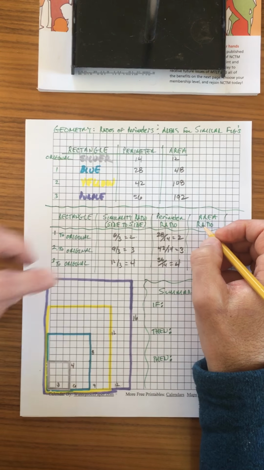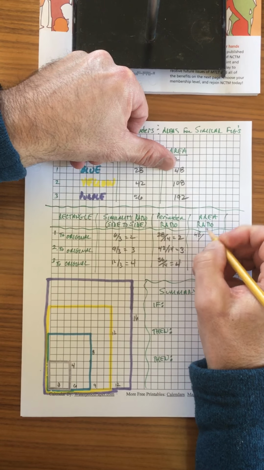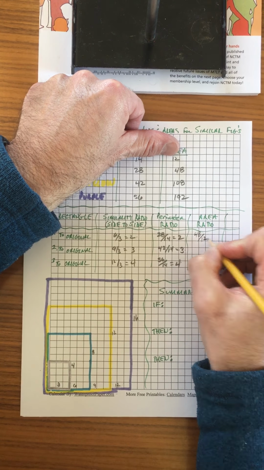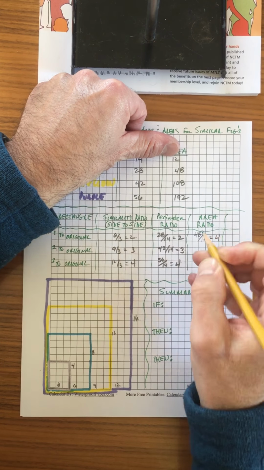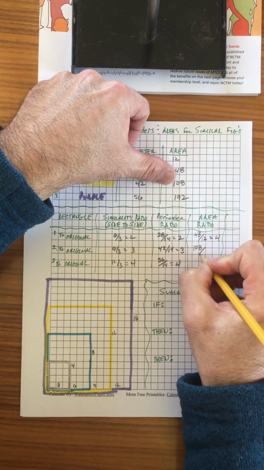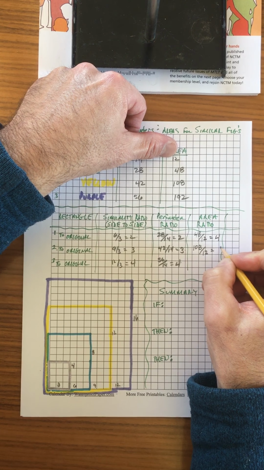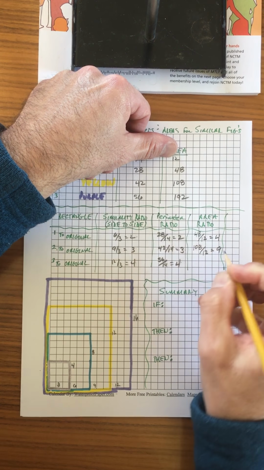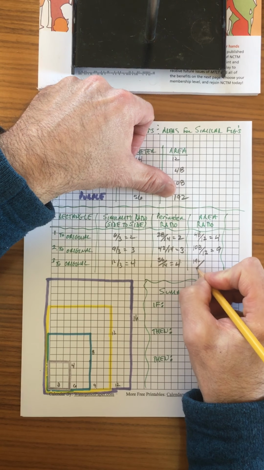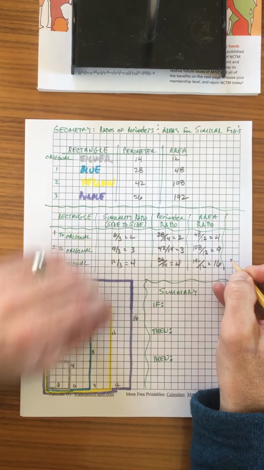Now let's look at the areas. If we compare number 1, area 48, to the original area, that's 48 divided by 12, that's 4. If we compare the yellow, the area is 108 compared to the 12. And if you divide that out, you'll get 9. And if you compare the area of the purple to the original, you'll get 16.